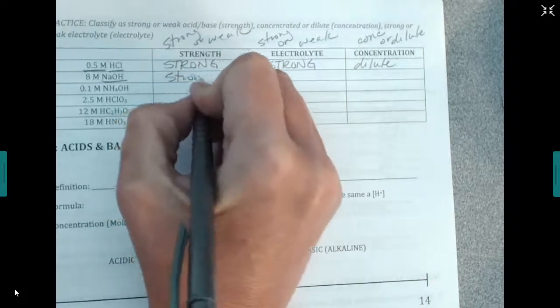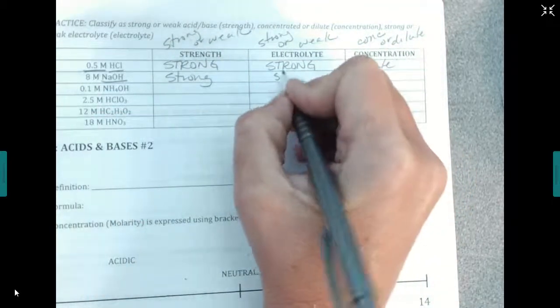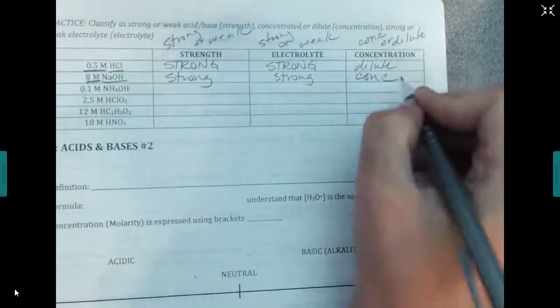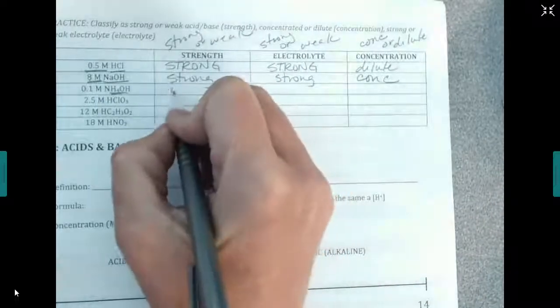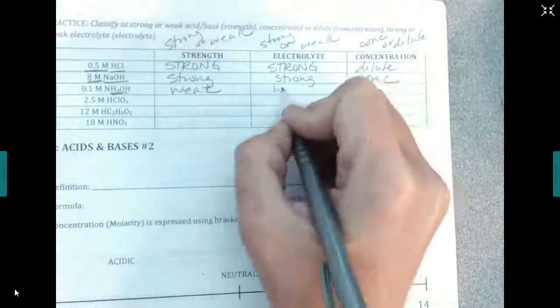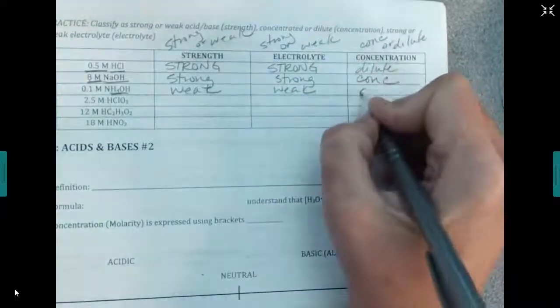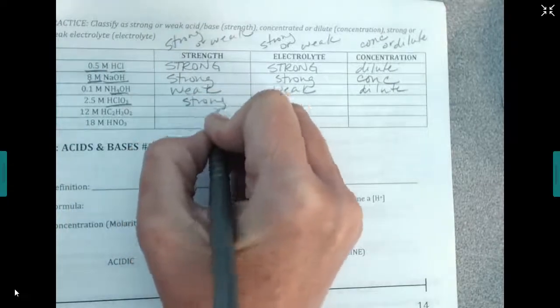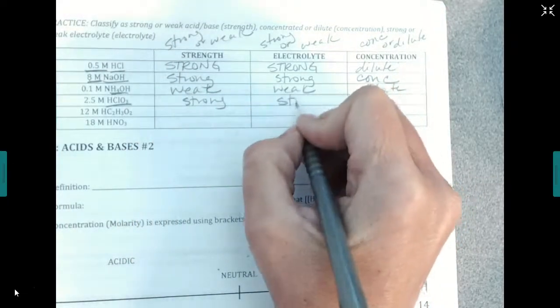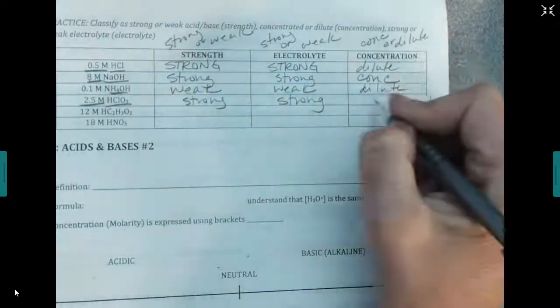Sodium hydroxide. Sodium hydroxide is one of the alkali metals plus hydroxide, so it is strong. That means it's a strong electrolyte, and it's 8 molar, so it's concentrated. Ammonium hydroxide, this is going to be weak, so therefore it's a weak electrolyte, and it is dilute. Chloric acid is strong, so it's a strong electrolyte, and it's only 2.5 molar, so it is dilute.